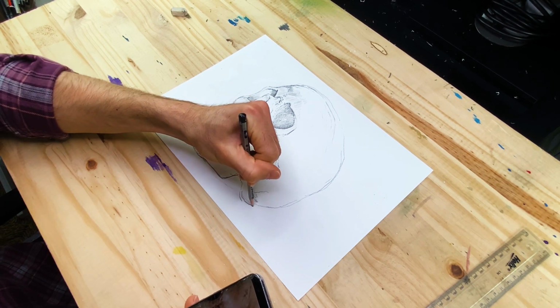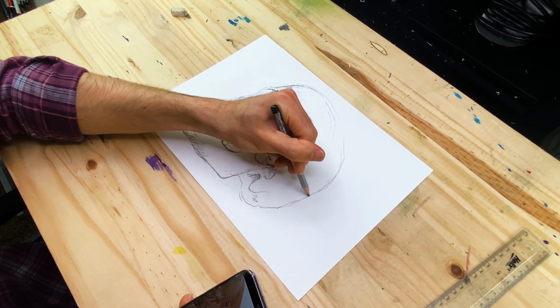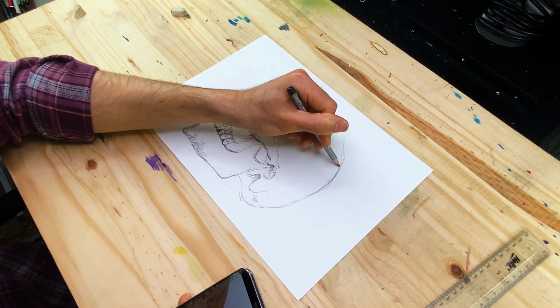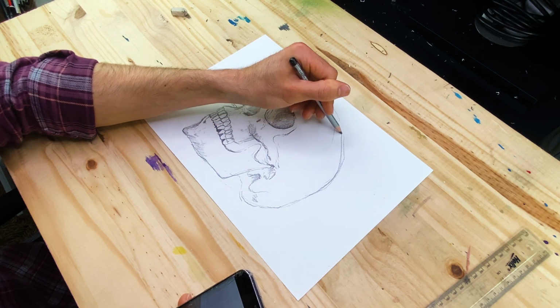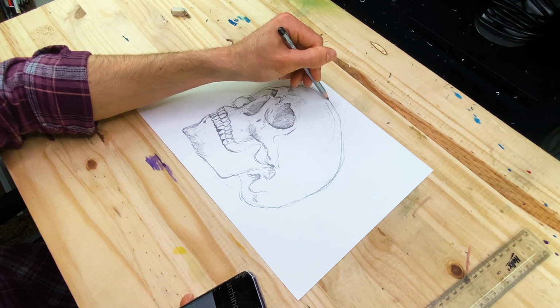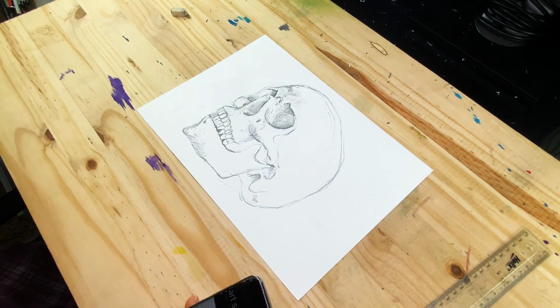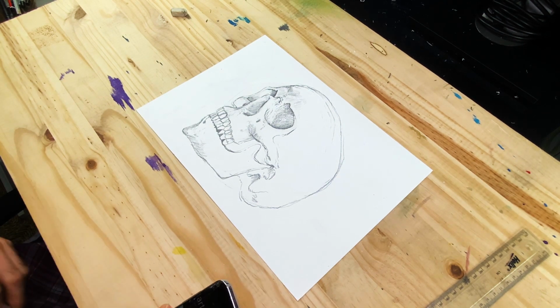Now, once we have worked in a sketch of all these necessary features and we've worked out placement, we want to start working in some generalized shading. Again, because there are various orifices within the skull, such as the eye sockets as well as the nasal passage, we want to create that distinction between the other features.